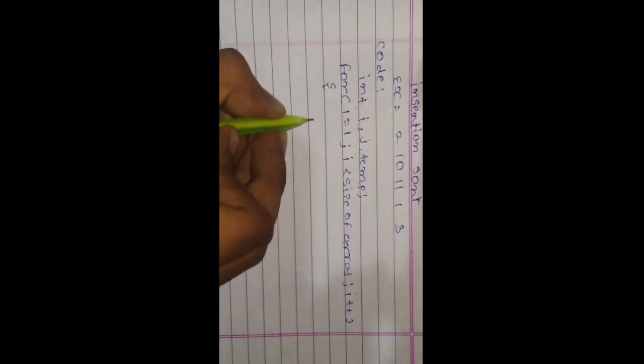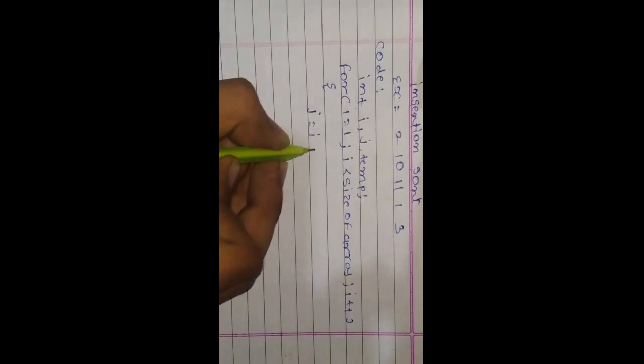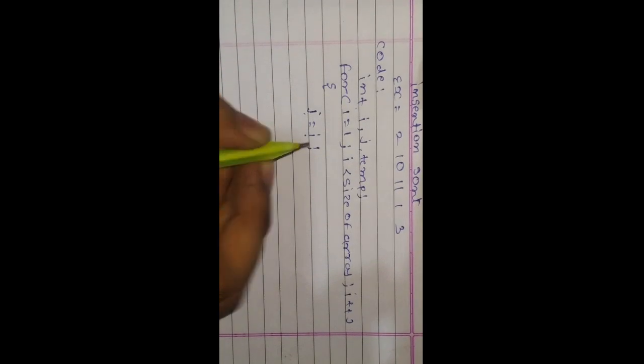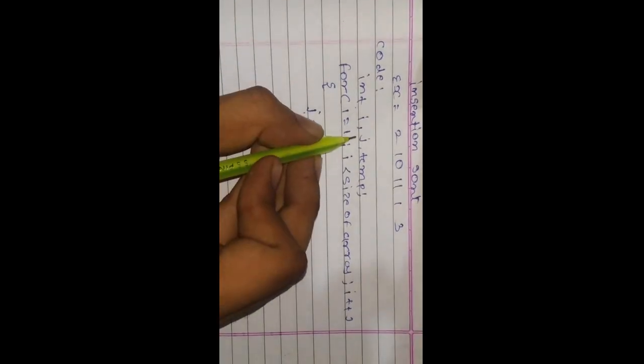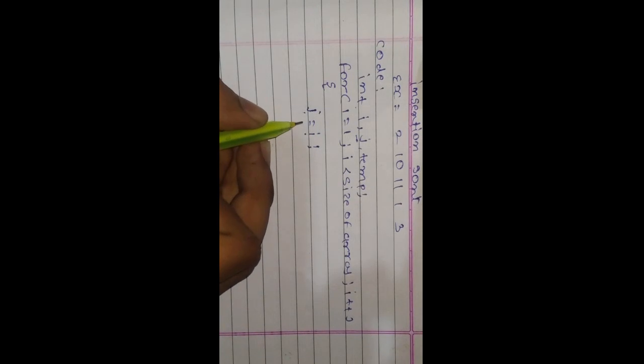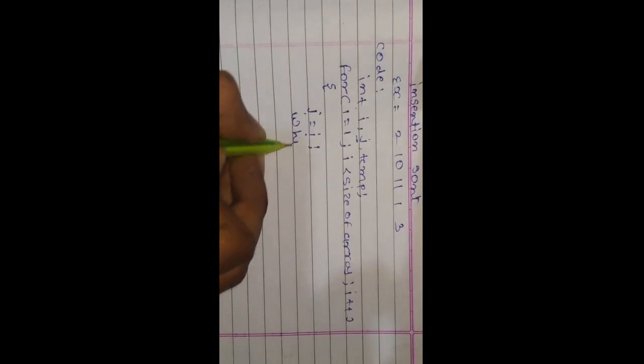In the for loop we define j equal to i. Please make sure that j equals i, so the value of j is well defined. After that we write a while loop.